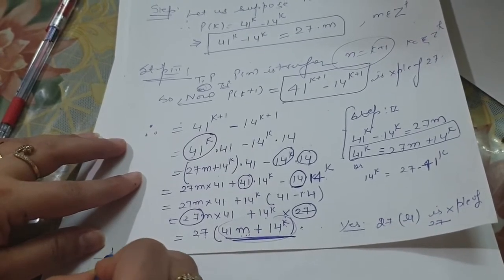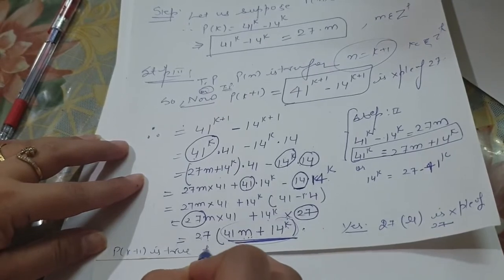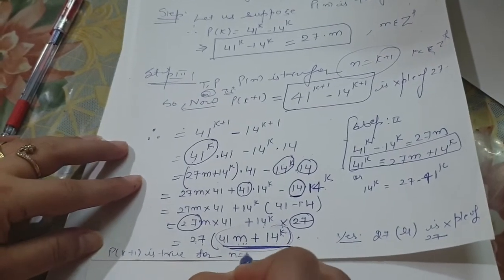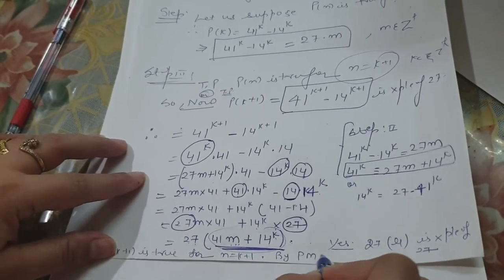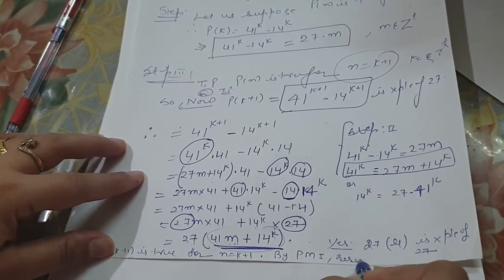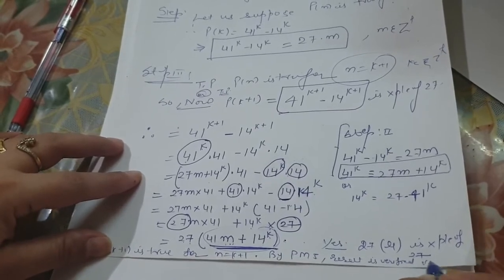So you can write p of k plus 1 is true for n equal to k plus 1, and by PMI the result is verified, fine, for all n. So now the next question.